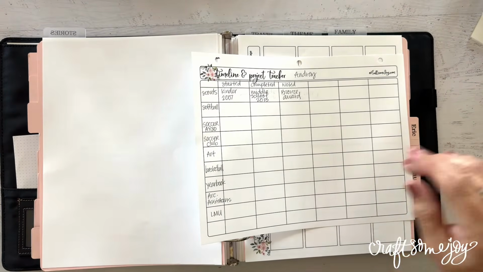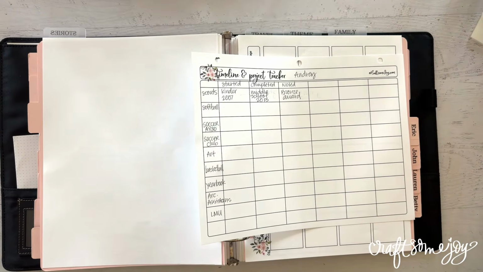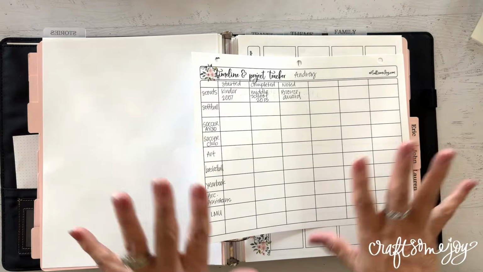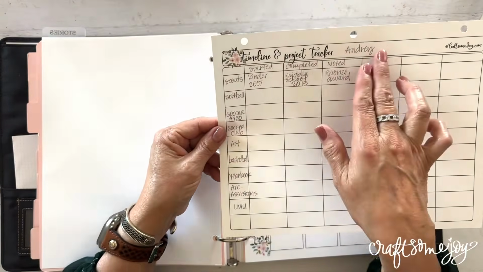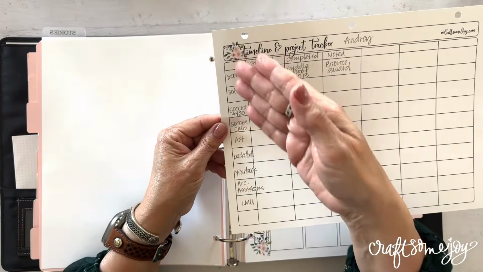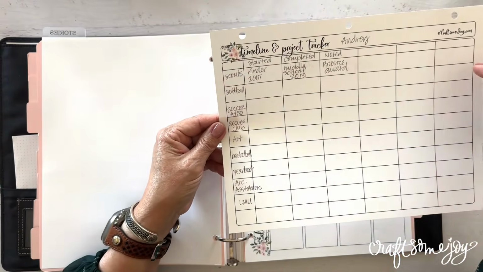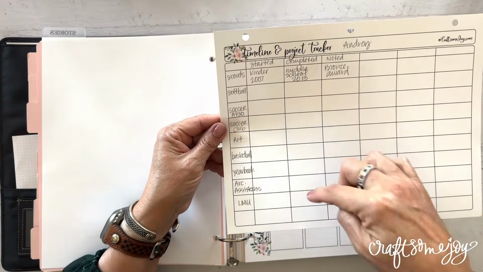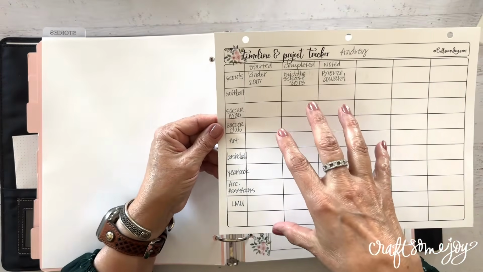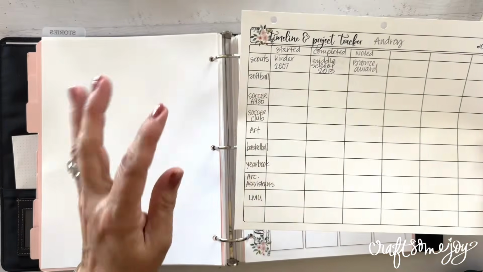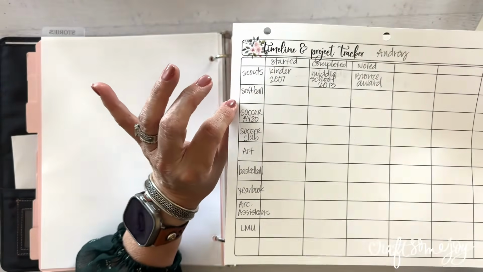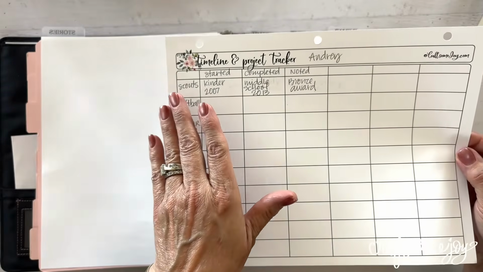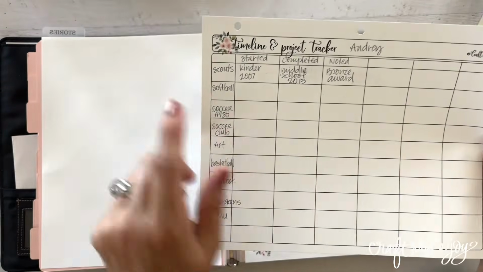So Donna, I'm not sure if you're still here, but please chime in if I have that idea right. The thing about this timeline and project tracker is that you can put whatever you want in any of the columns. And I'm going to show you some other ways I use this tracker as well. But after that comment, I thought, yeah, that's kind of cool to see what the different things are.